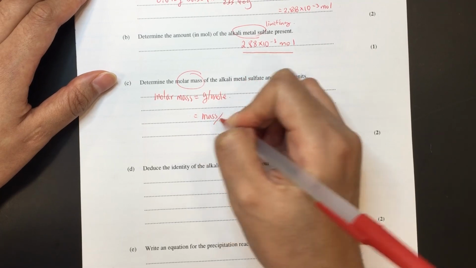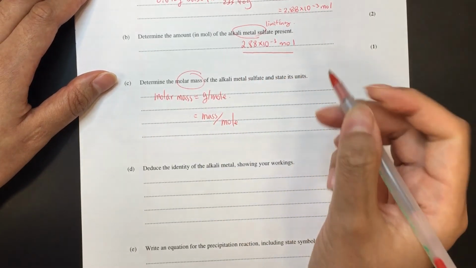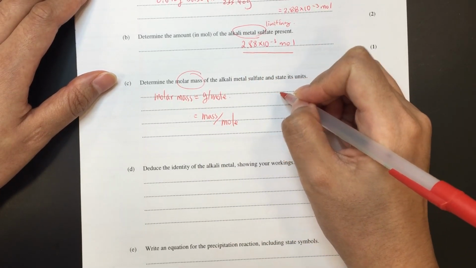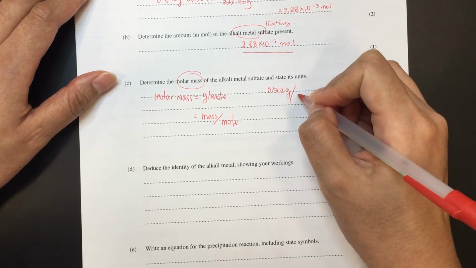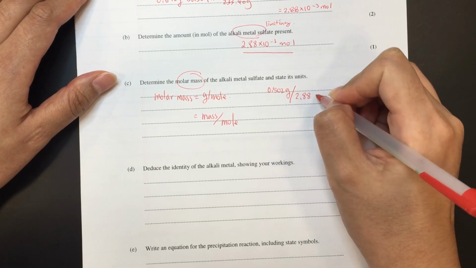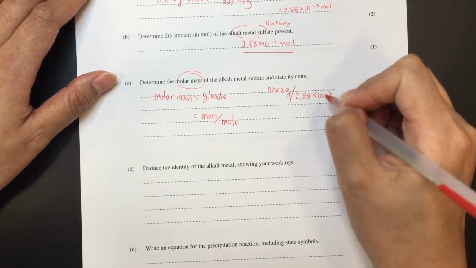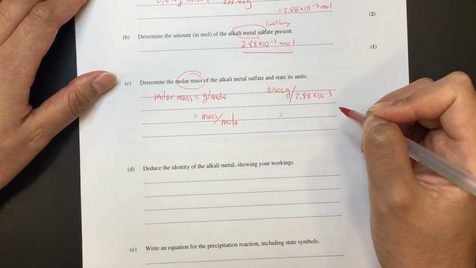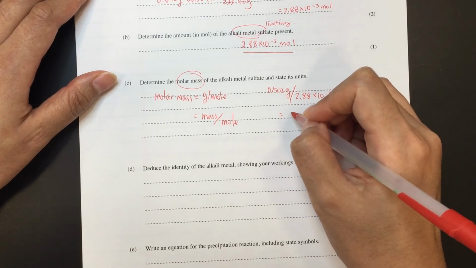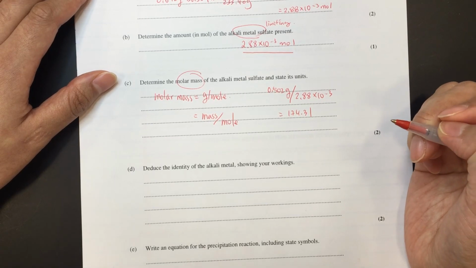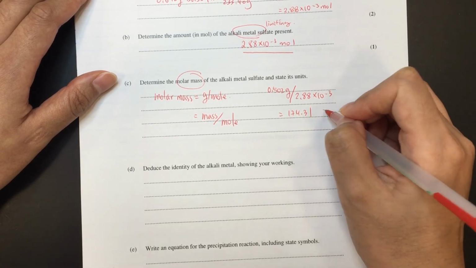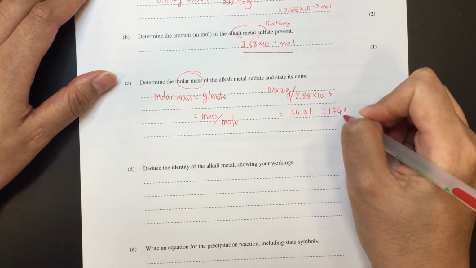Mass divided by the mole is equal to molar mass. The mass of the alkaline metal sulfate is 0.502 gram, and we divide that by its mole, 2.88 times 10 to negative 3. The answer is 174.31, but the significant figure in this case is 3, so we write it as 174 gram per mole.